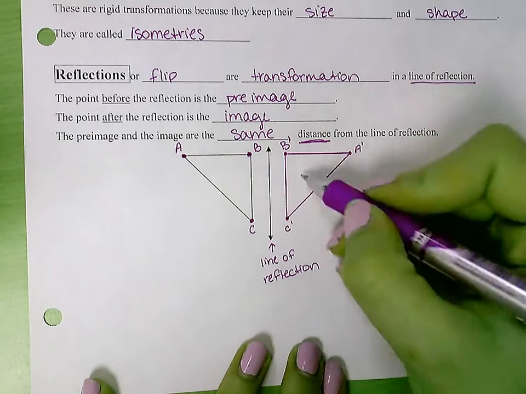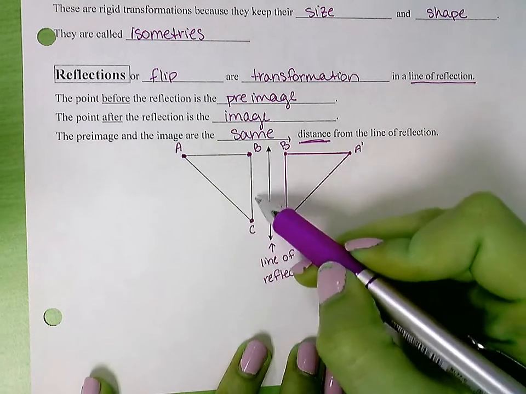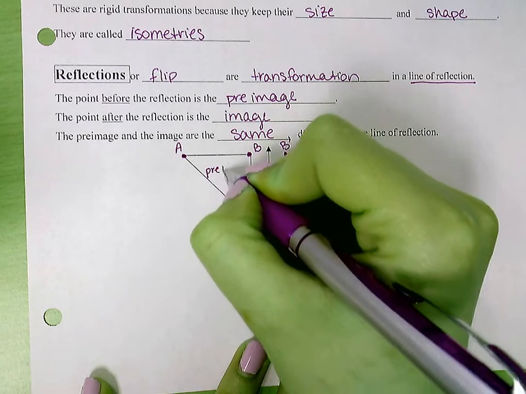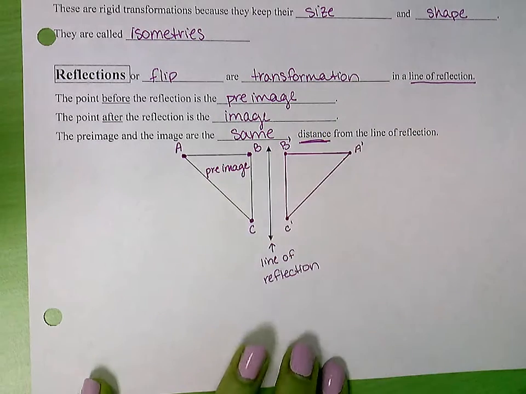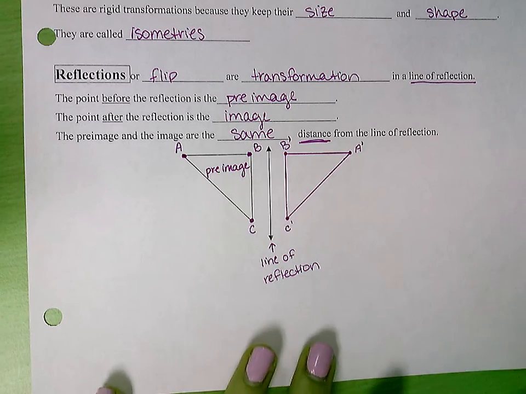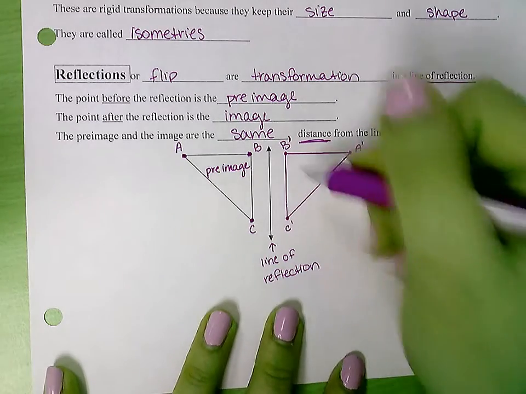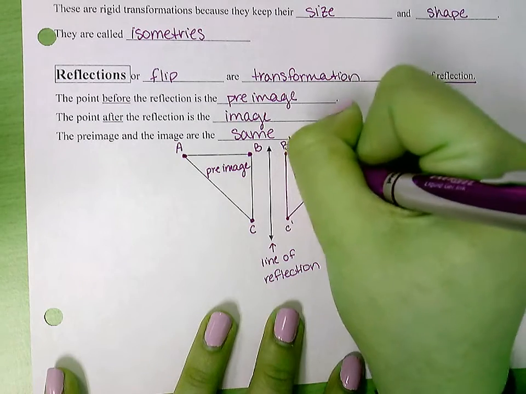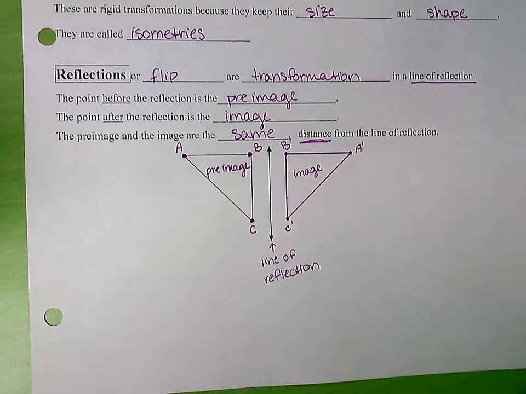Okay, so here's our pre-image, the image that we started with. Again, your pre-image is your starting image. And then our ending one here is that image. Those are labeled with those prime points. Questions on how I did this one? Again, it has to be that same distance from that line of reflection.